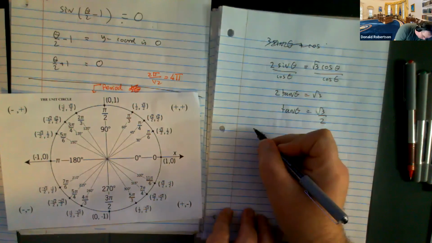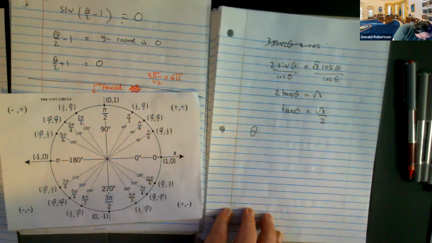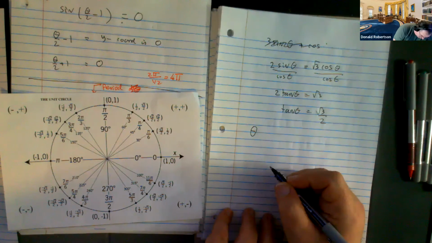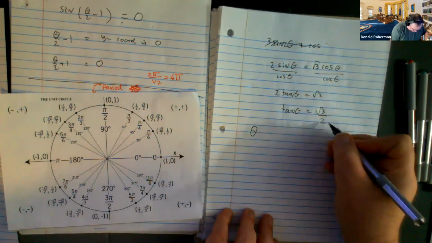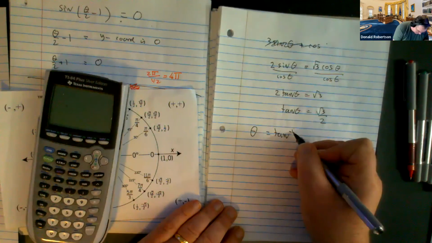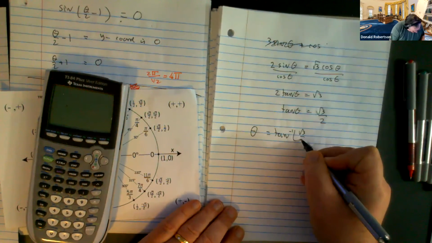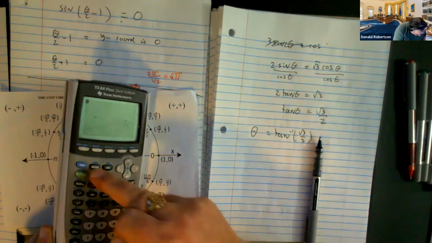It's a little bit harder to do these because you have to kind of do calculations in your head. I don't think that's actually going to be an exact value. Yeah, it isn't. So theta is going to have to be the inverse tan of root 3 upon 2, which is fine. Inverse tan.